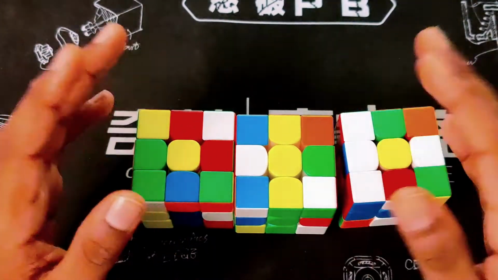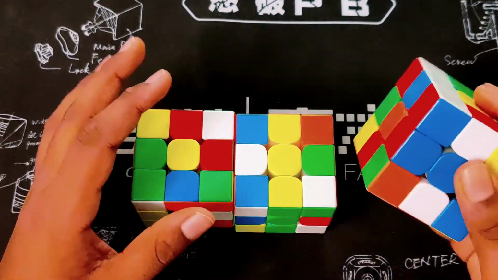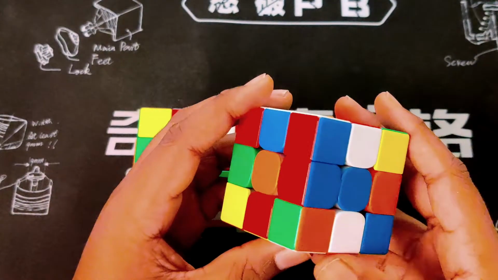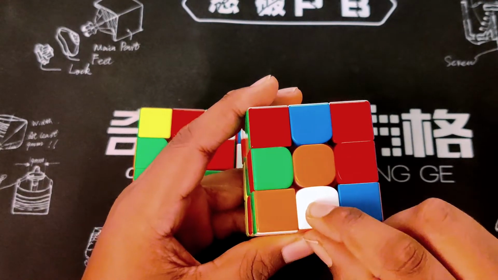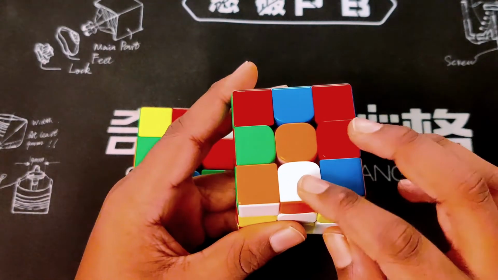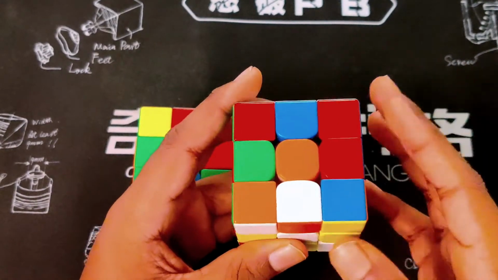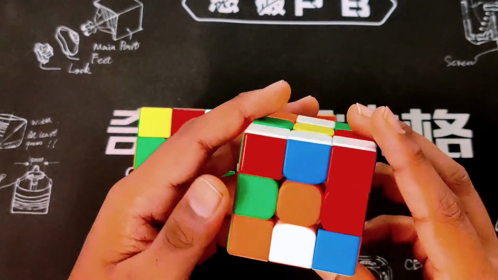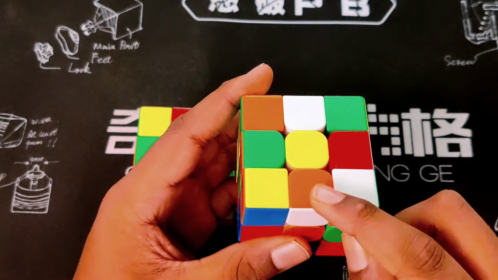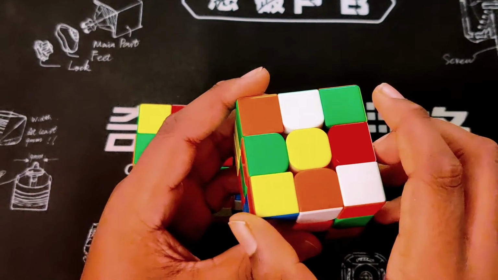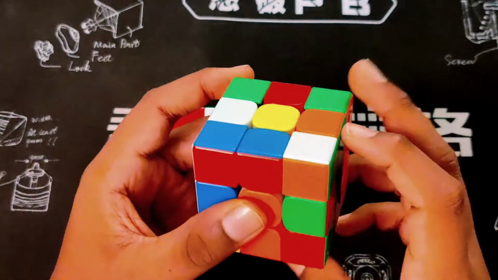So these 2 are the main cases that you could run into, but I just want to mention this case, which I find a lot of beginners struggling with, where the cross piece is down here and it's flipped. I feel like a lot of people struggle with this, but it's actually really easy. What you're going to do is just do an F2, which brings it to the top layer. This case is then similar to the last case which I showed, so just put this over here and do R prime F R, and that solves it.